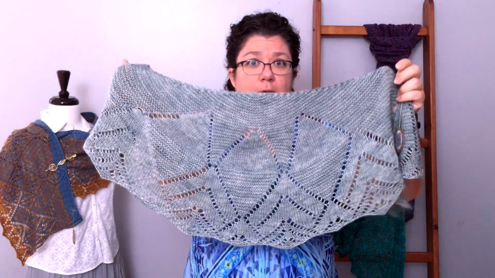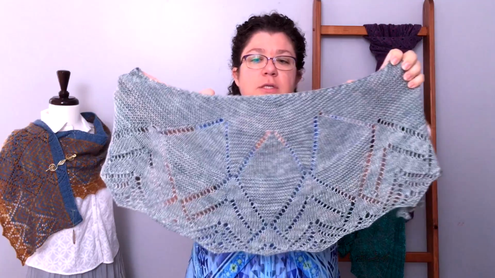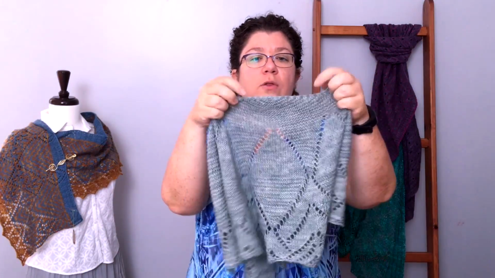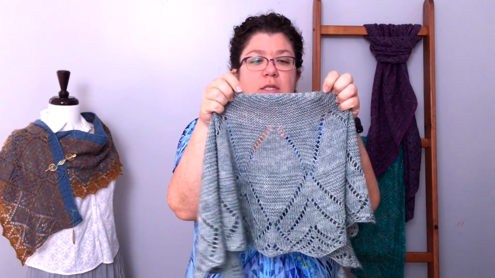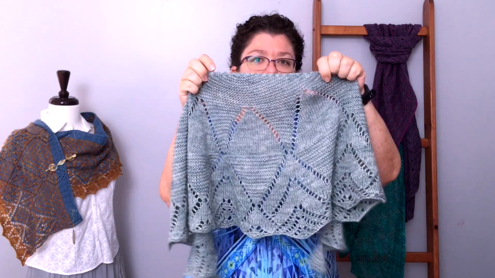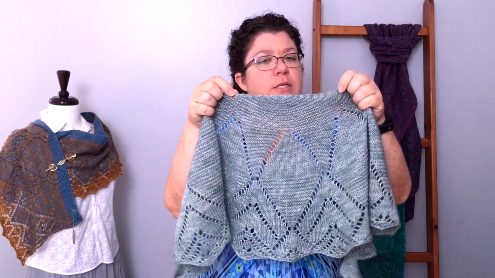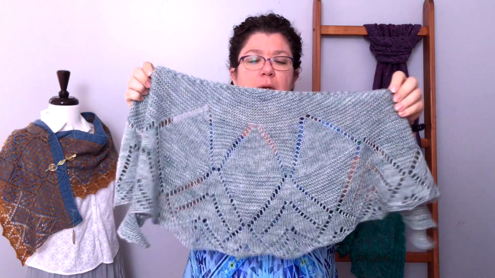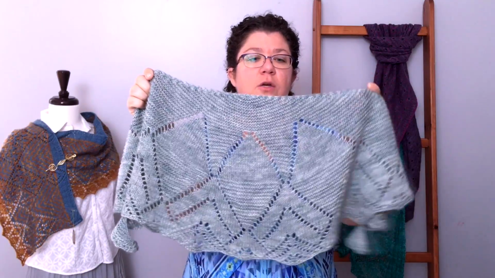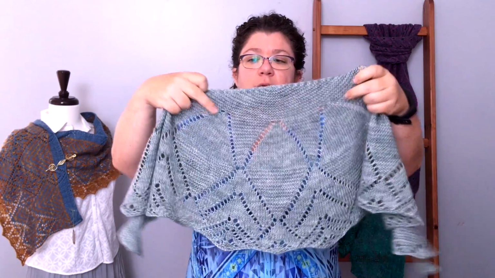With Irulan, it starts with all of the increases on this top edge. But then when we get to the point, I think it's 2 on the right side and 1 on the wrong side, just on the edge. But then when I started making my shaping, I moved the increases to here.